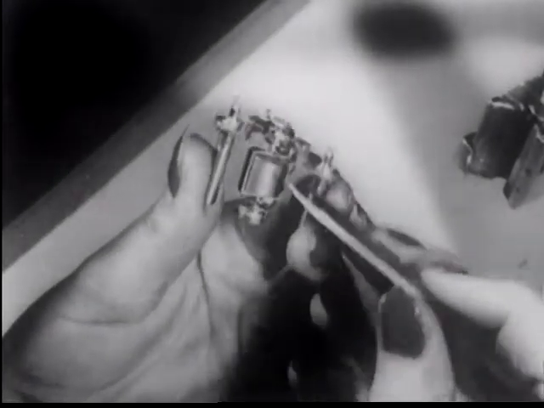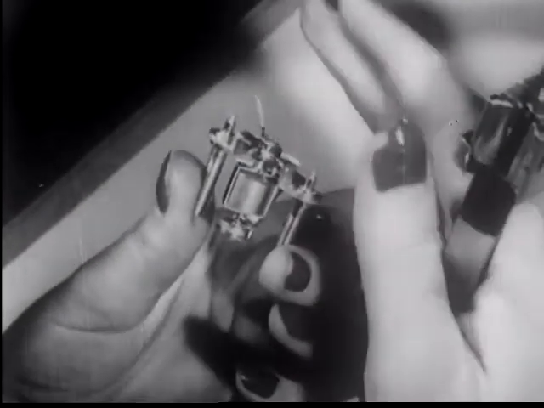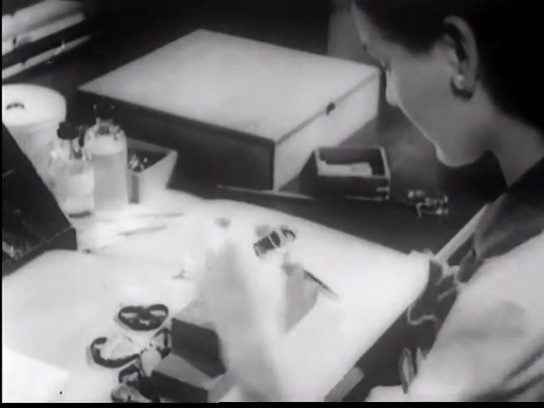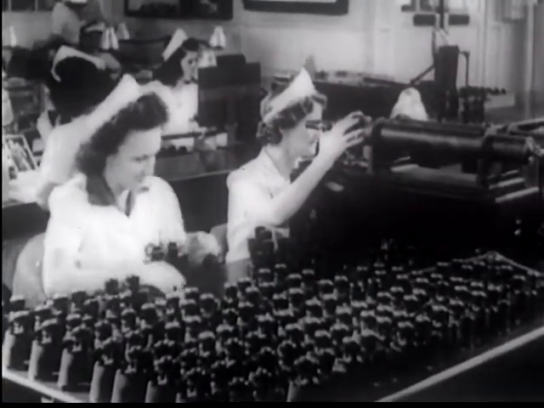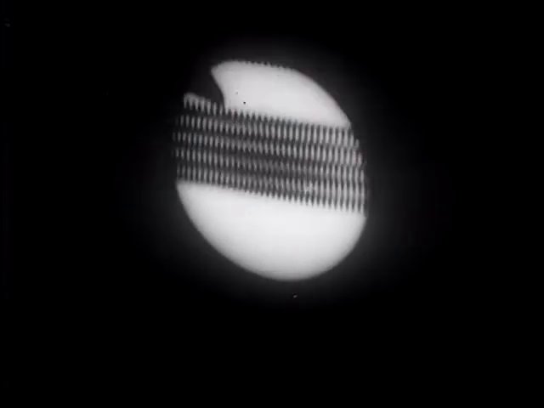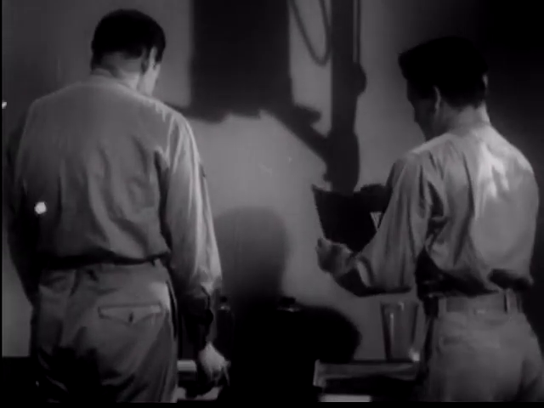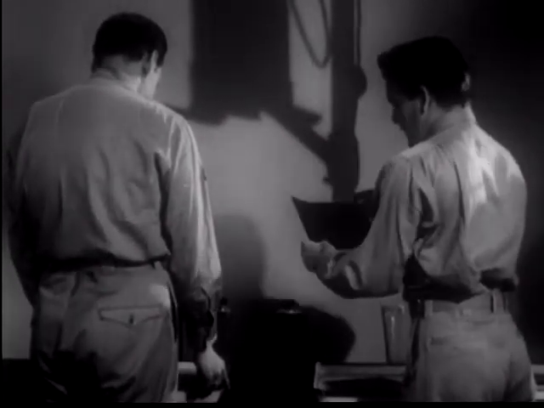For instance, in plants manufacturing delicate instruments where air cleanliness is necessary for precision work. In workrooms where optical systems are assembled for a host of military purposes. In inspection rooms where minute parts must be closely examined under high magnification. Air cleanliness is vital, too, in film developing rooms like this one.